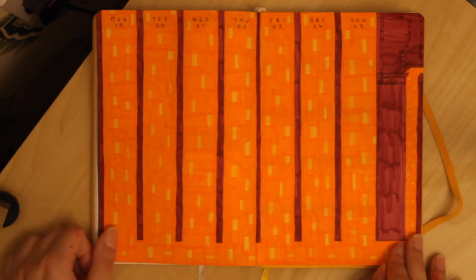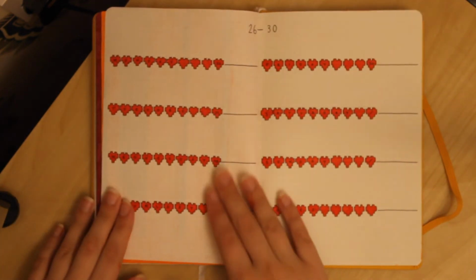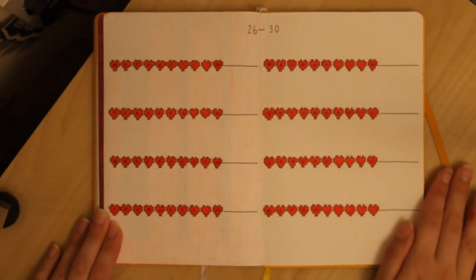And then the next one, I kind of feel like it's a bit too busy, and I kind of wish I'd gone with a different design, but I tried to draw lava falling in the nether, and I just think I made it a bit too complicated to be a weekly spread, but hey ho. And then back to the original first page for my last week.